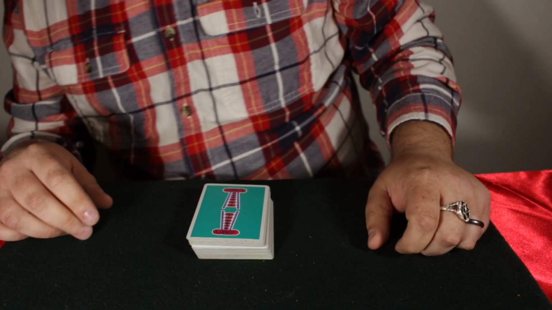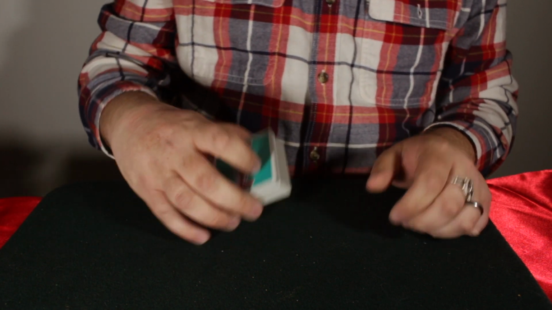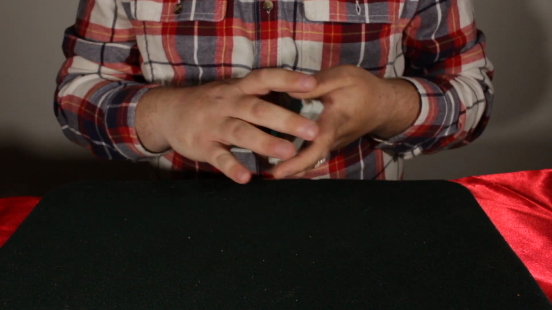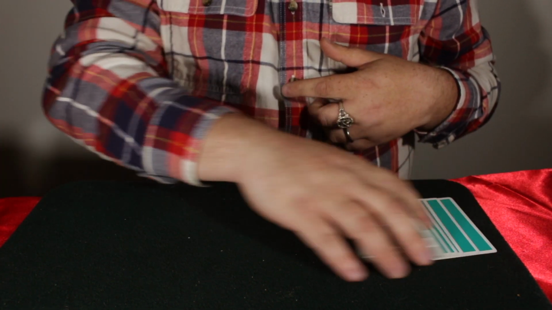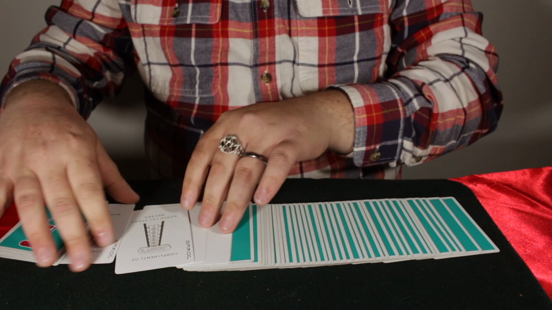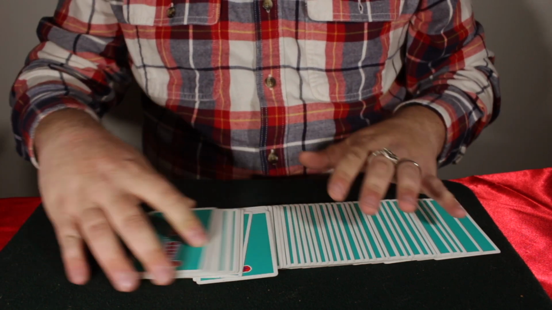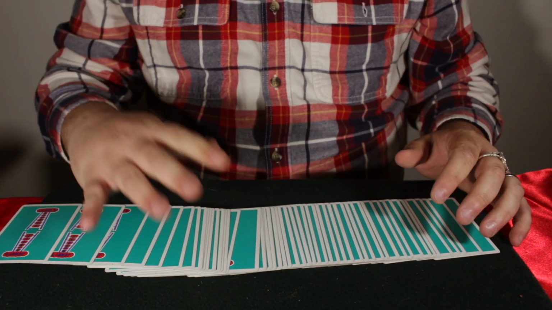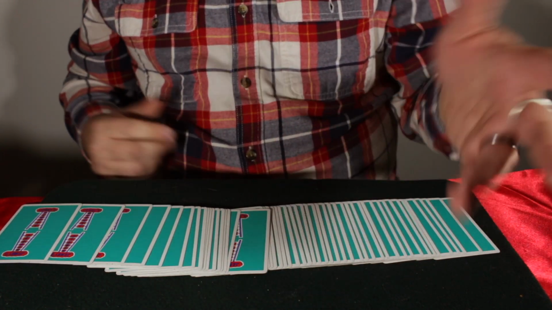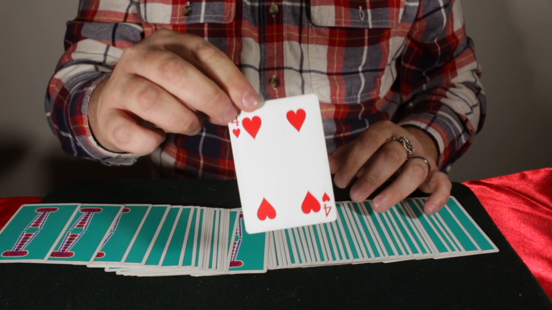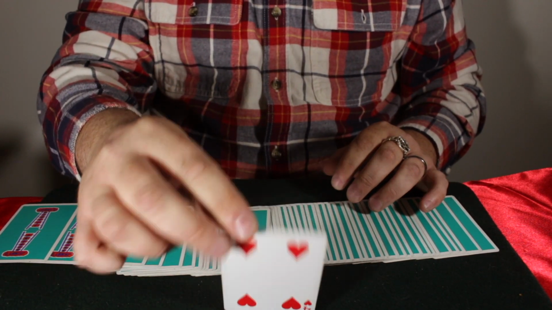So let's look at some applications for the key card principle. I think the most straightforward and easy one would be a pick a card trick. So all you would need to do, let's take these jokers out, all you would need to do is give a spread. Spectator can pick freely any card. Let's say they pick the 4 of hearts.